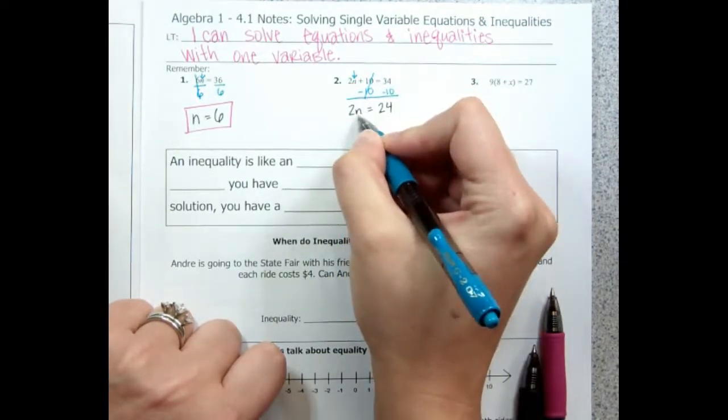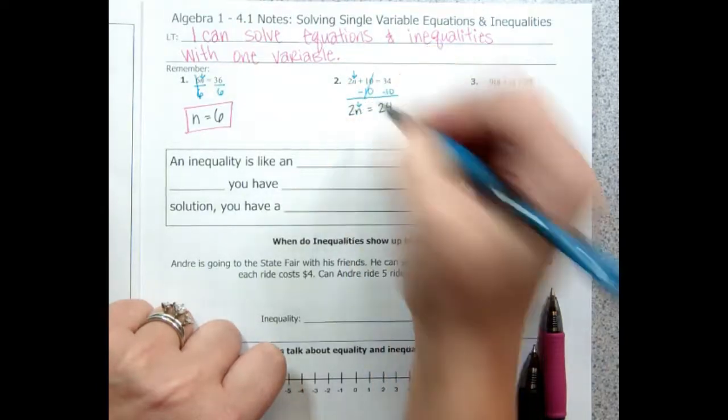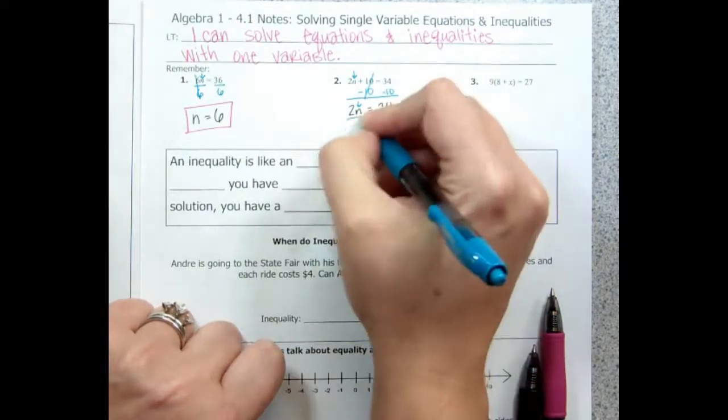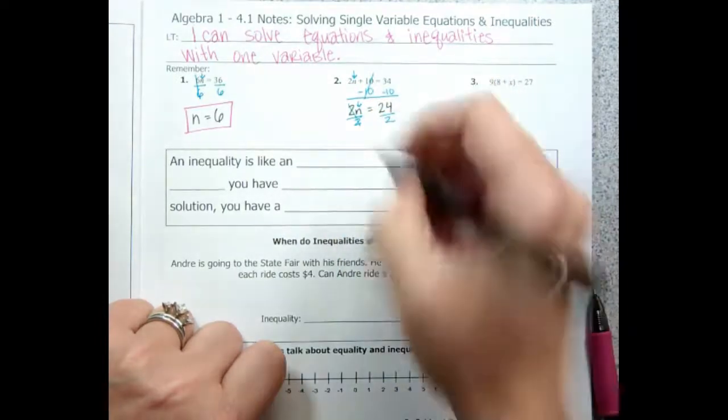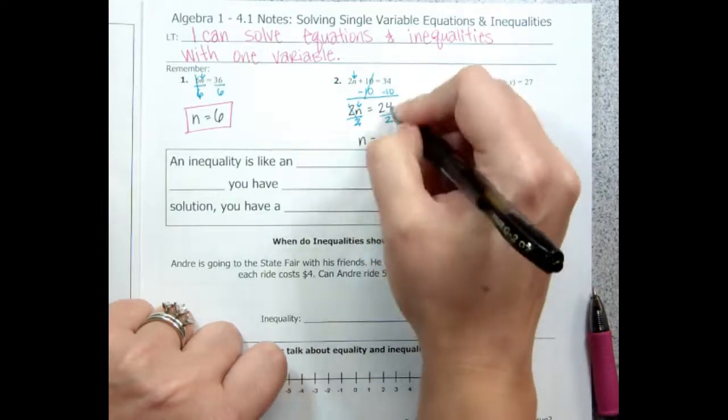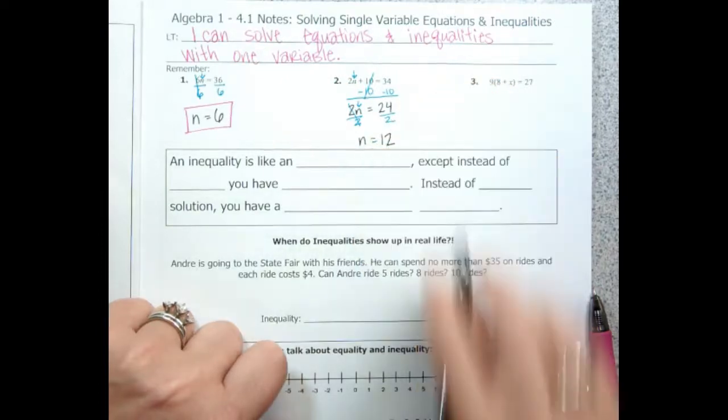And we have 2n equals 34 minus 10 is 24. This 2 is being multiplied to that n. That n is still what I'm trying to get by itself. So I'm going to divide by 2. Whatever you do to one side, got to do to the other. And I get n equals 24 divided by 2, 12.